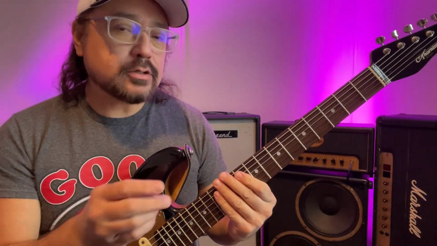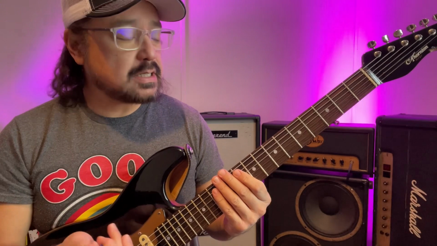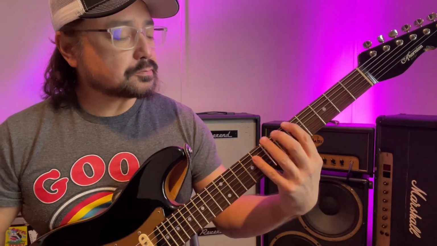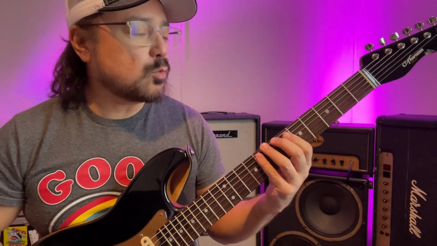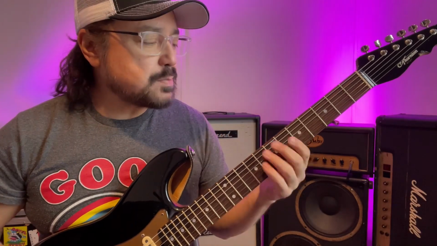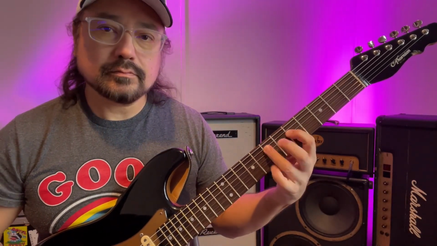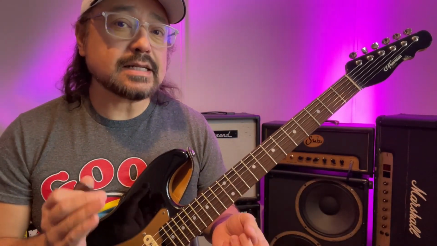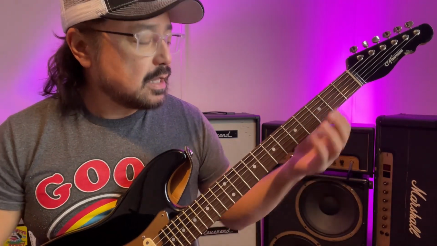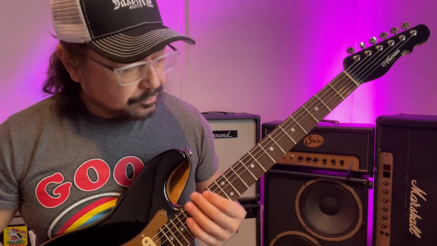So we have 3 patterns to access these notes, A, B, C, D, E, F, and G. Let's go back to pattern number 1. With just this pattern, anywhere I play that, it's an A natural minor scale. If I start from any A.